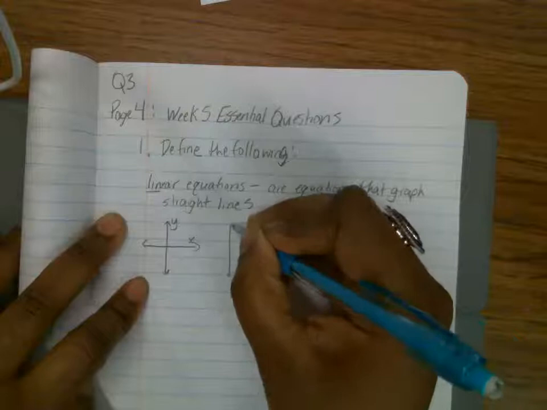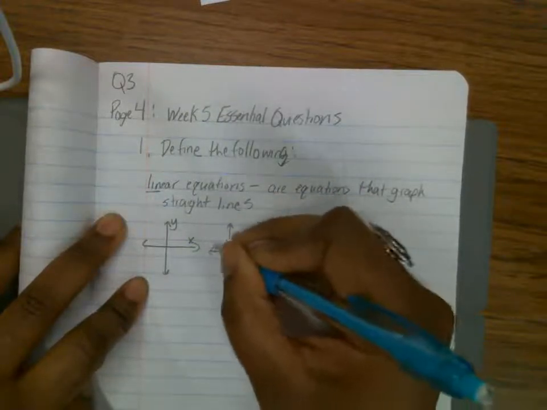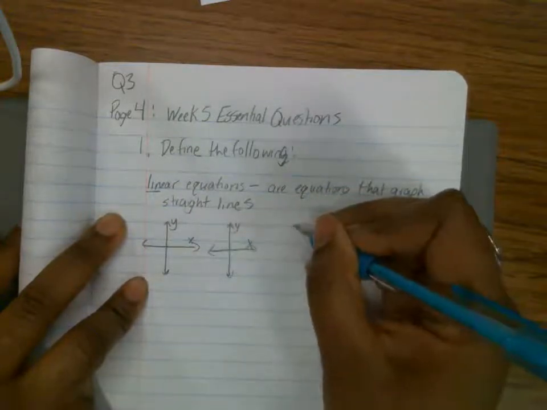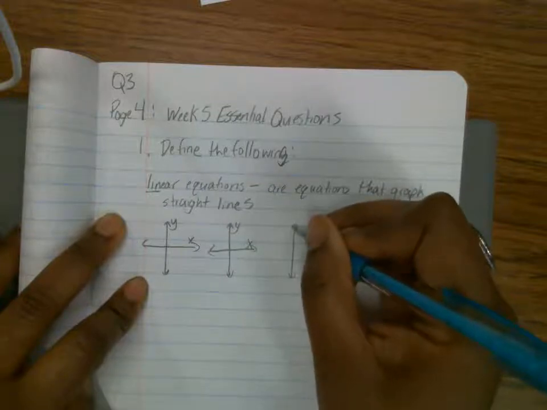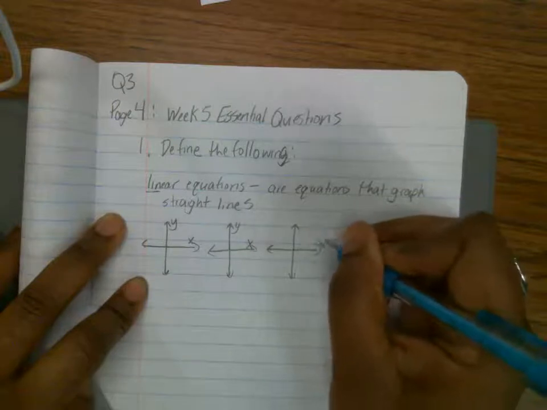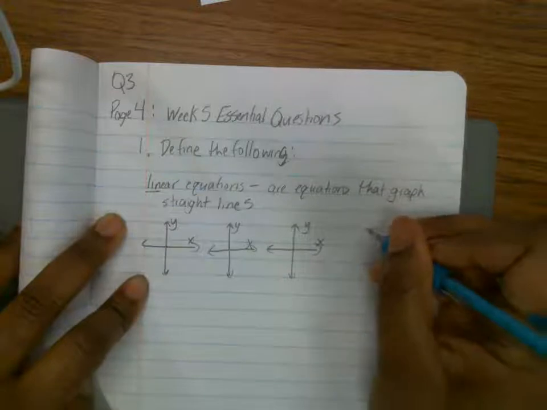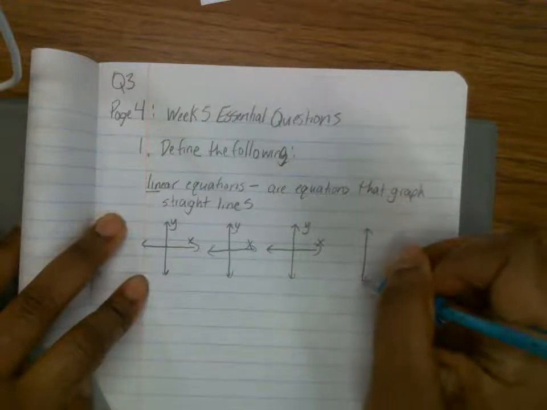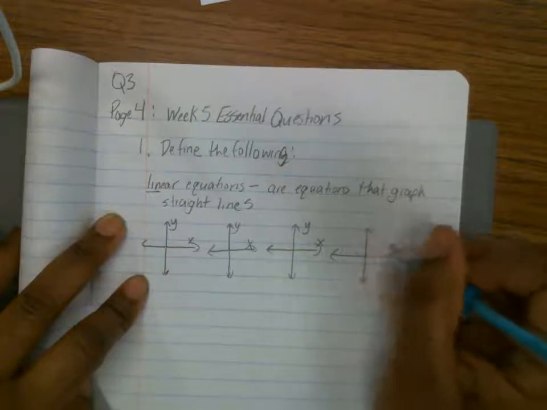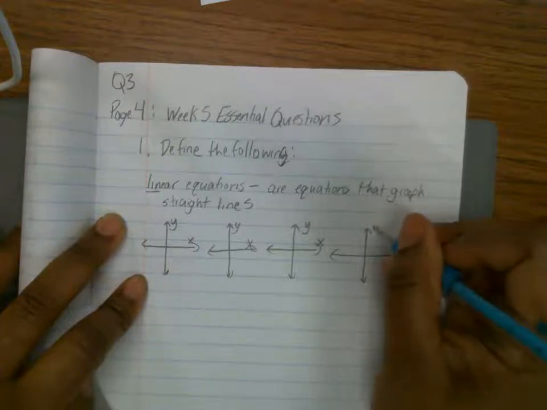The x-axis is the horizontal number line, left to right. The y-axis is the up and down or vertical number line. I'm going to draw 4 graphs.